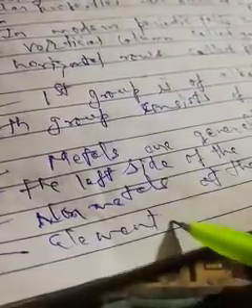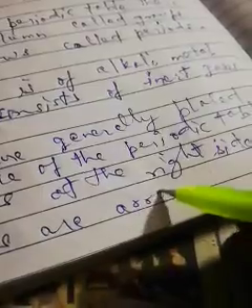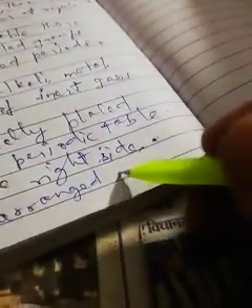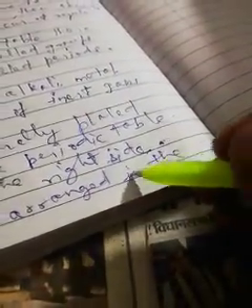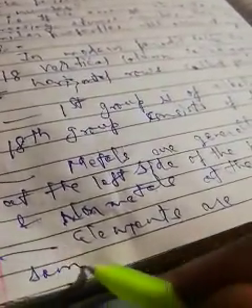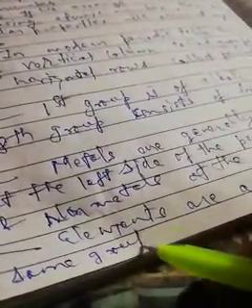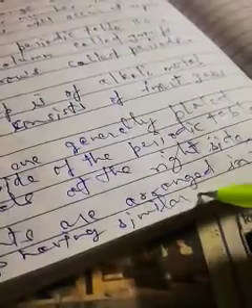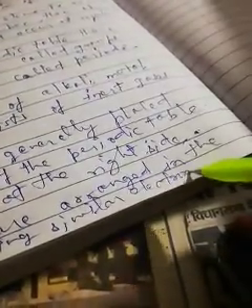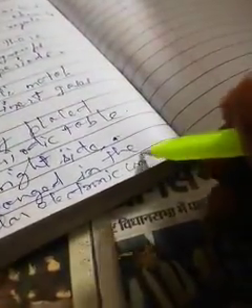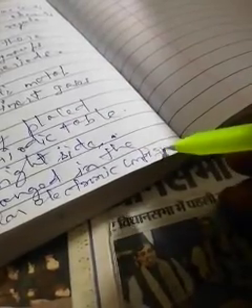Elements in the same group have similar electronic configuration.